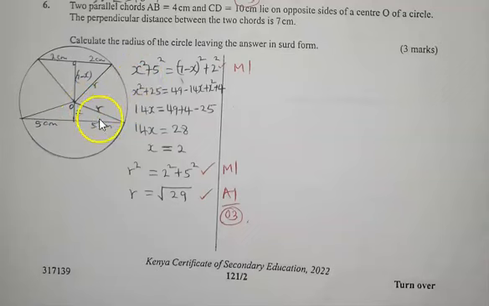Then you're going to say that because the two hypotenuses are equal, x squared plus 5 squared equals 7 minus x, all of it squared, plus 2 squared. Remember, we are equating the two because both of them are equal to the radius squared.